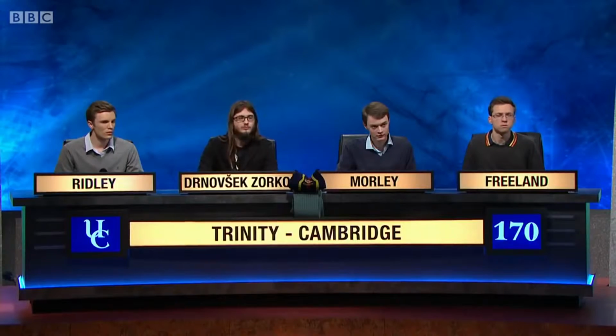Trinity College, your bonuses are on words coined in the 20th century. In each case, give the decade in which the following originated, according to the Oxford English Dictionary. Firstly, for 5 points, cubism, isotope and profiteer. 1900, I'd say. 1900s? That's the 1910s.